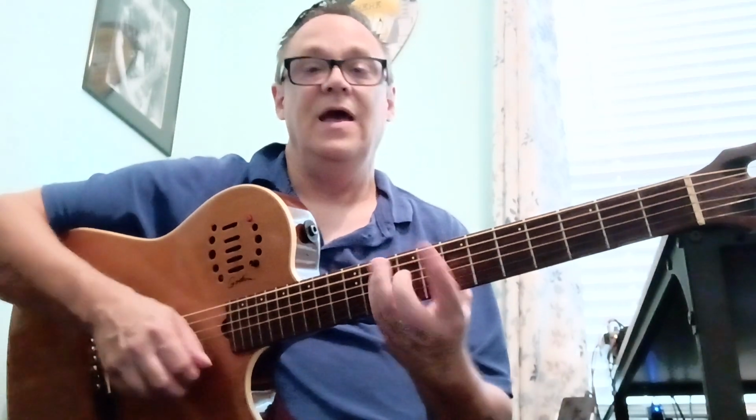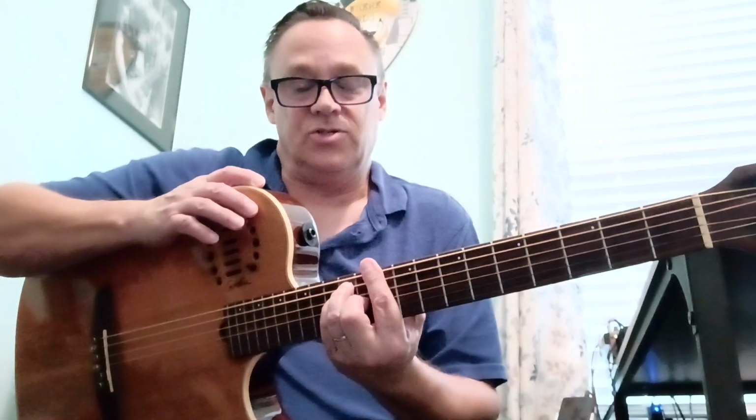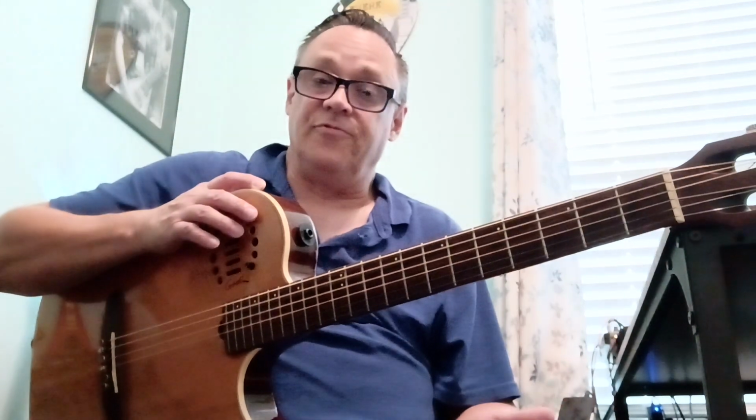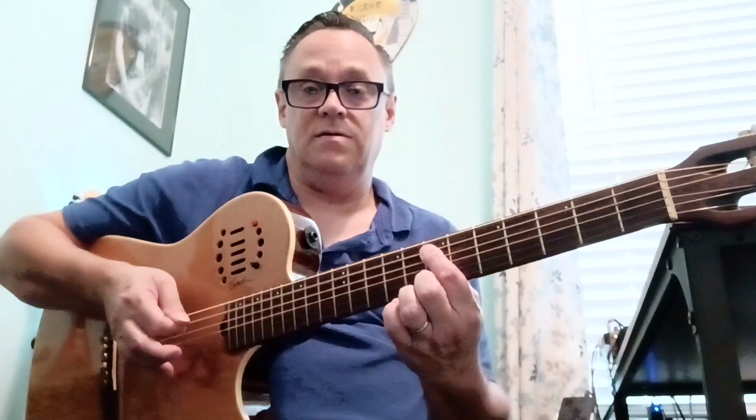Root now on 6th string, so it's an E form bar chord. And I did the same thing in it. D on 5th string, D on 6th string, G on 5th string, G on 6th string, E on 5th string, and E here. Now, the difference there, E, octave, G, octave.